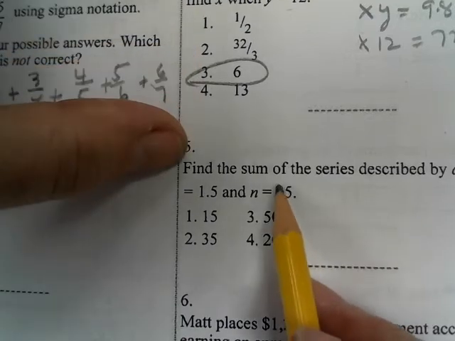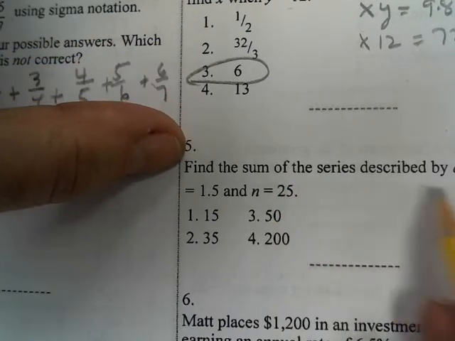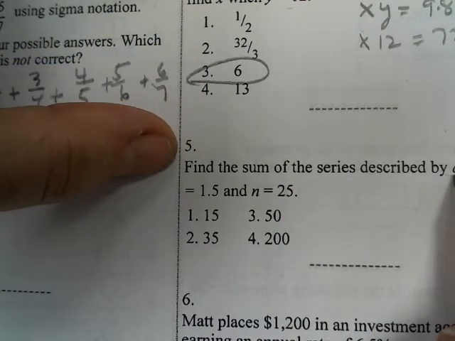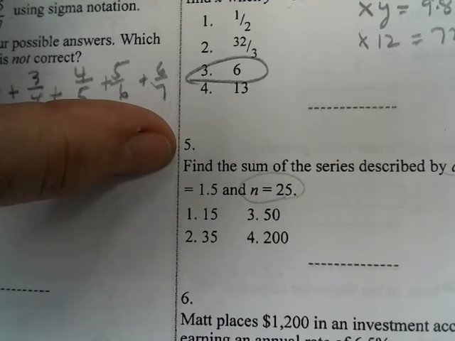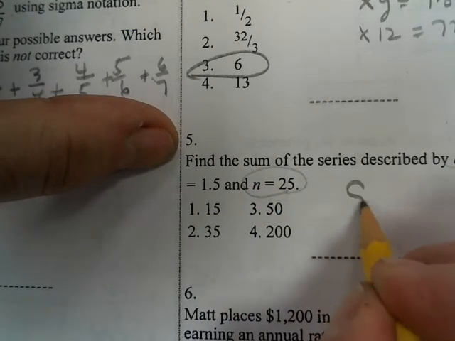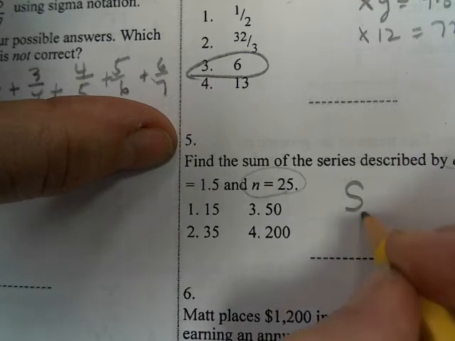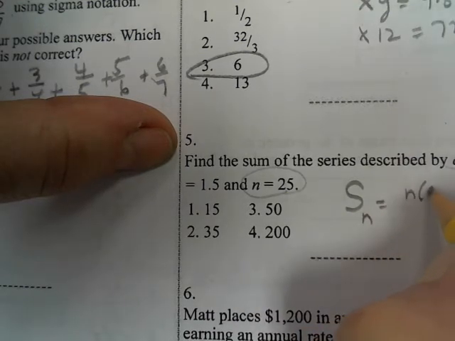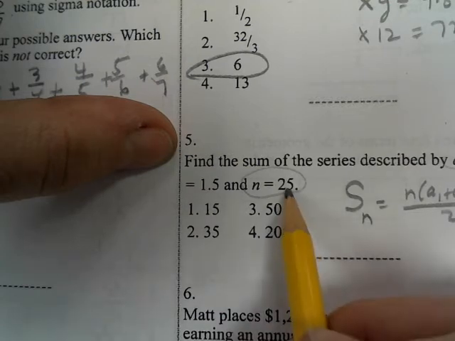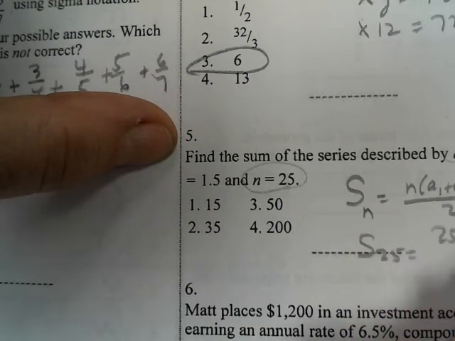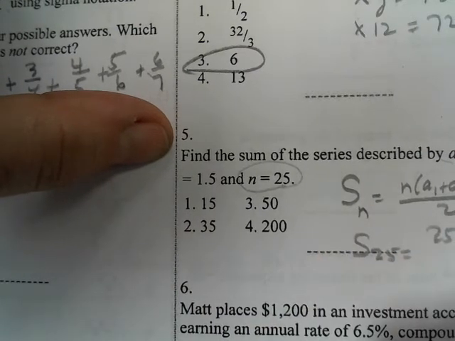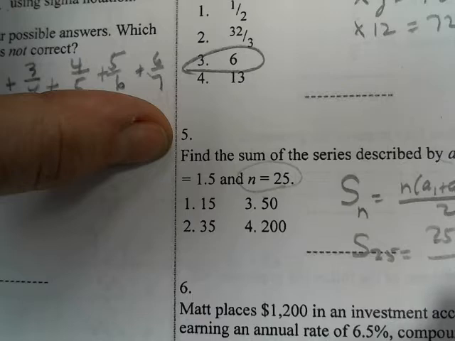On number 5, find the sum of the series described by, here's the first term, you have 25 terms, and then you have the d value. Well, the sum formula is going to be given to you on the test. Sn is equal to n times a1 plus an all over 2. We know n is 25, so you're going to get S25 is equal to 25 times A1, which is negative 10, but you don't know what the 25th term is, so you're going to have to calculate that out.